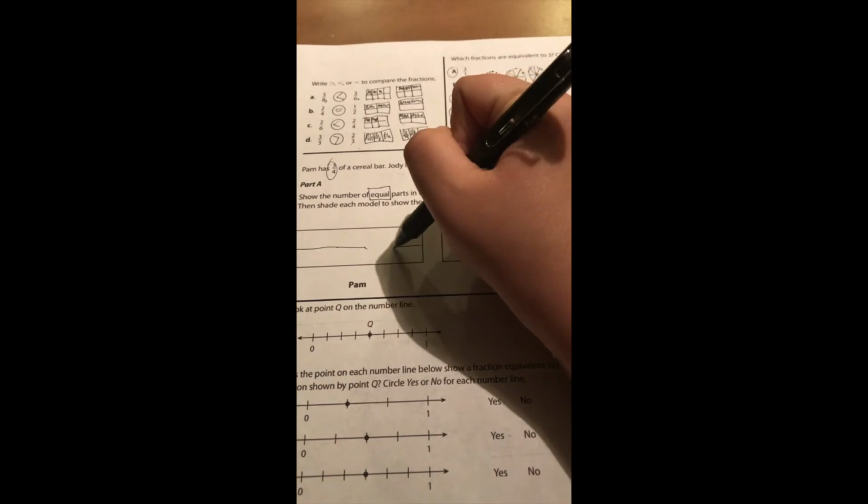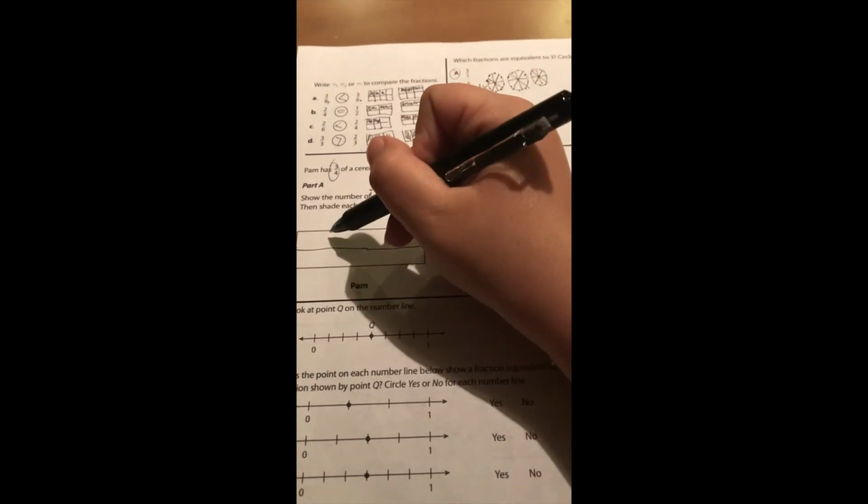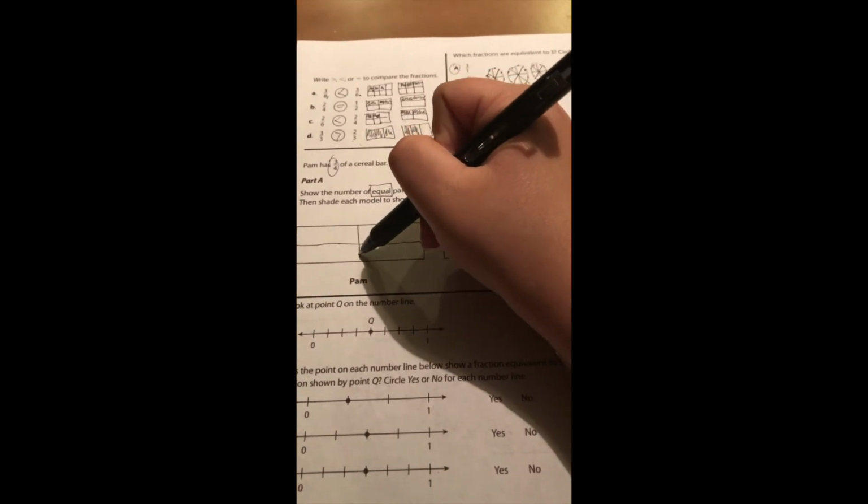I'm going to partition it across and then partition it like that. That's my fourths. Now I'm going to start it off like fourths, where I partition it across, partition it down, 4 equal parts, and then I'm going to do a dividing line here because I know this will give me 4, and if I do it again here, this will give me 4 again.